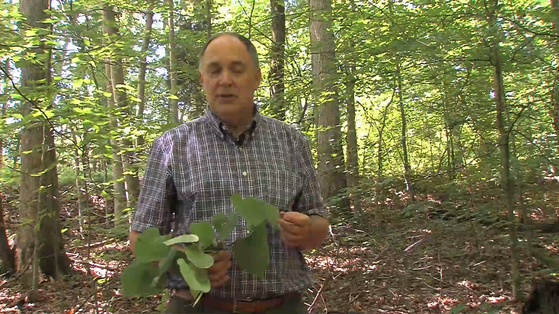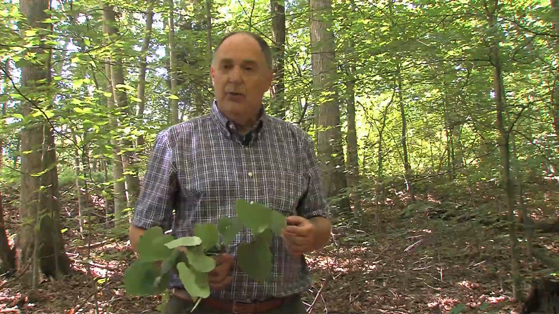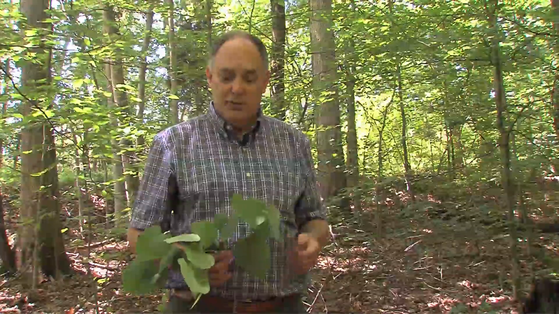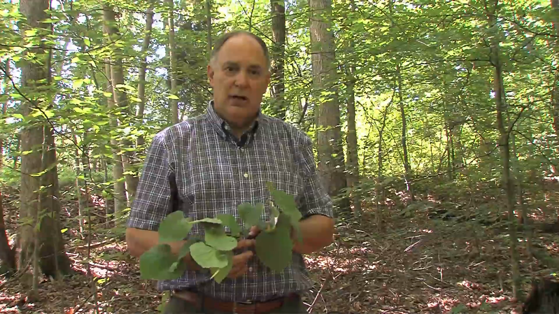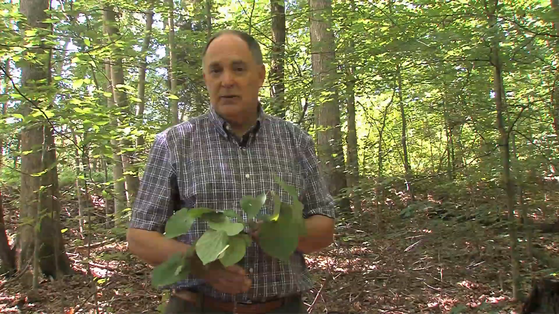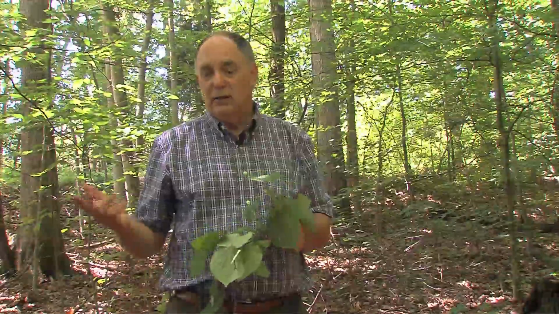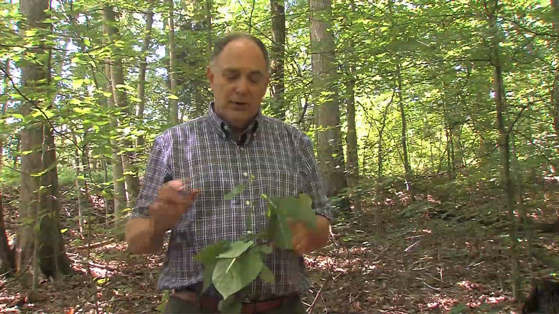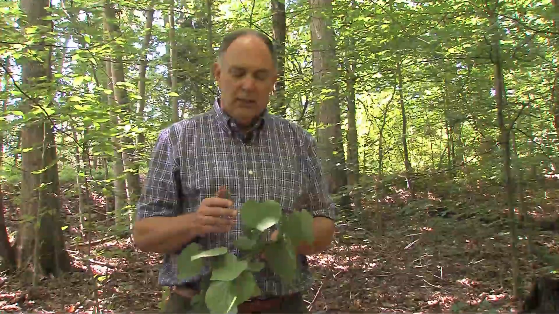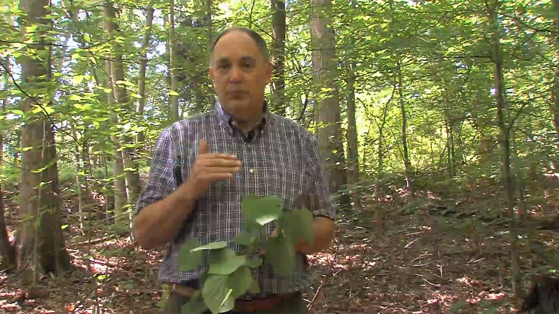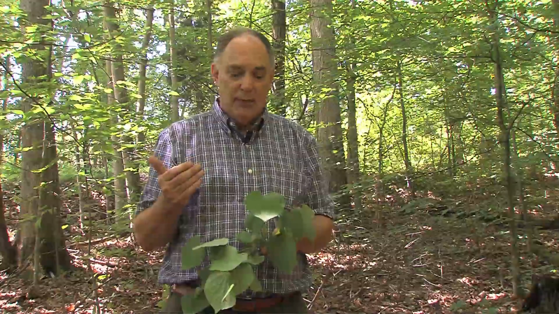There's some that are very simple and simplistic, other ones that are very, very cumbersome. But I will show you at the end some of them that are fairly simplistic, inexpensive to purchase, and a lot of fun to use. But what we're going to do is take this particular species of tree right here and walk it through the way it would be in a dichotomous key.